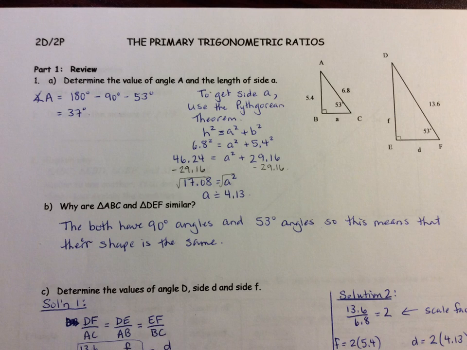If I need to find the value of angle A, I know that the angles in a triangle have to add to 180 degrees. So that's the property that I've used right here in this diagram, or in this particular calculation. I've taken that angle A is equal to 180 degrees minus the 53 degrees and minus the 90 degrees in the corner. And I got 37 degrees for that.